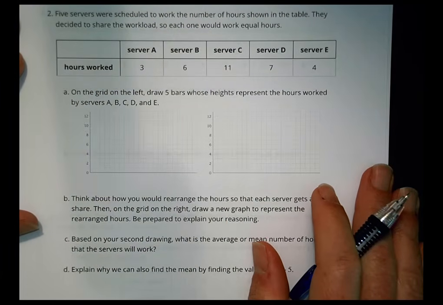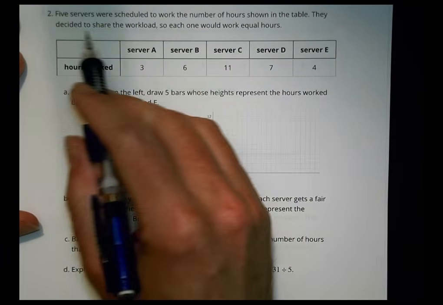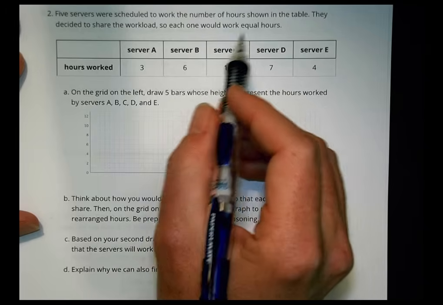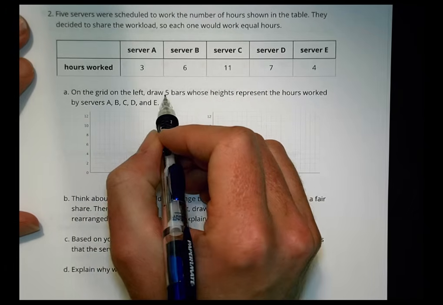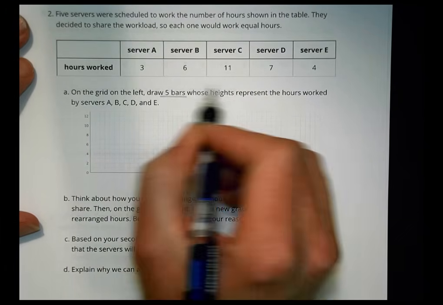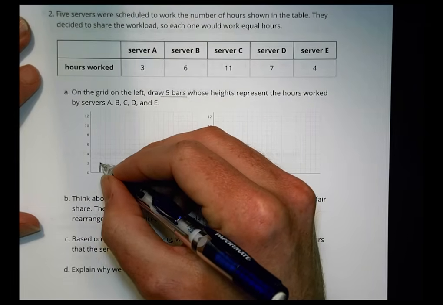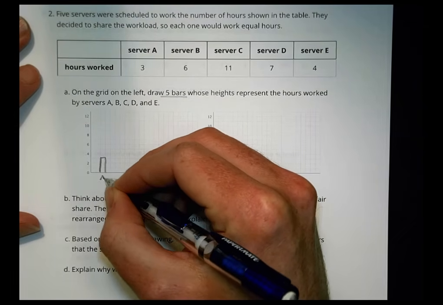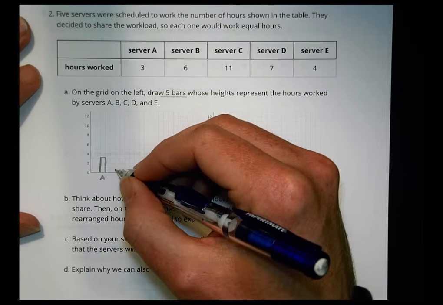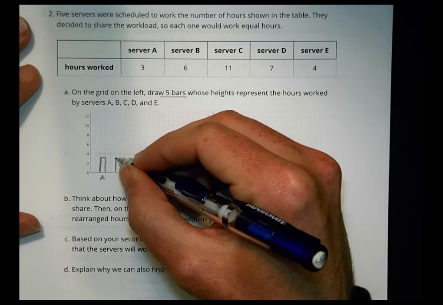So the next question says 5 servers were scheduled to work the number of hours shown in the table. They decided to share the workload so each one would work equal hours. So on the left-hand side of the grid, draw 5 bars whose heights represent the hours worked by servers A, B, and C. So server A worked 3 hours. So put that there. Server B worked 6 hours. So we can go up to 6.